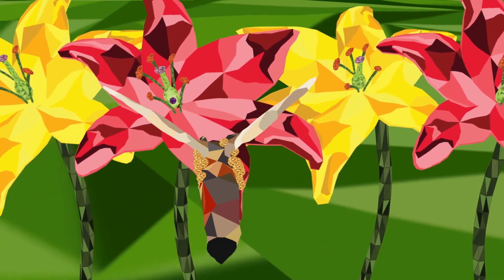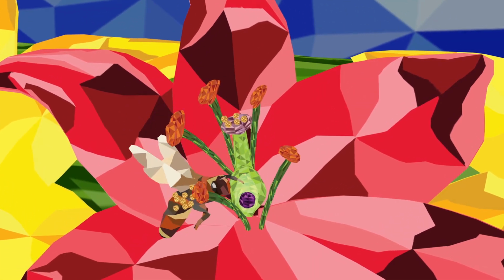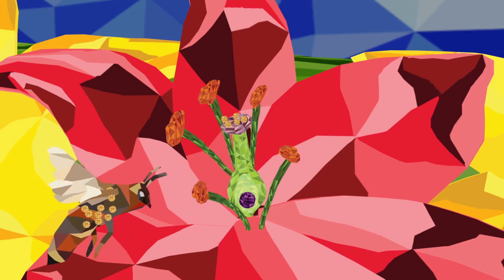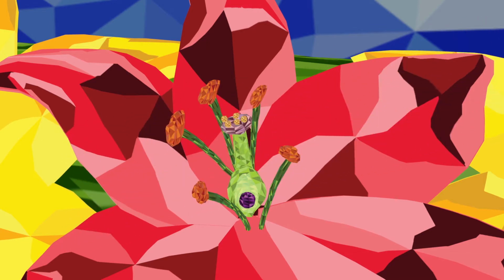Are you? See how the stigma is in the bee's way. The pollen transfers from the bee onto the stigma. The stigma is sticky, so the pollen sticks to it easily. Just amazing. Let's see what happens next. But we might need to go in a bit closer. Come on, we need to go really close.